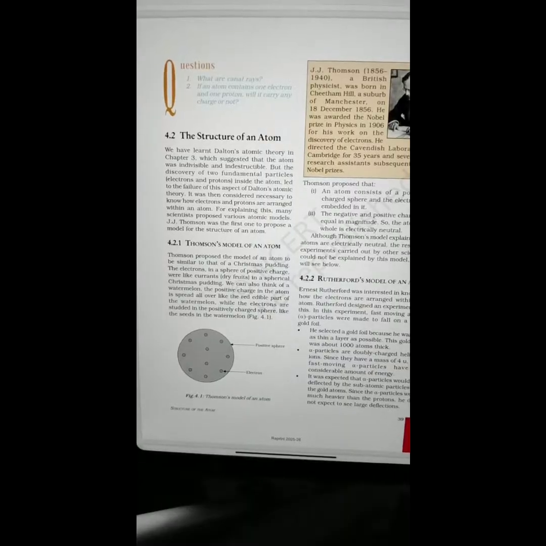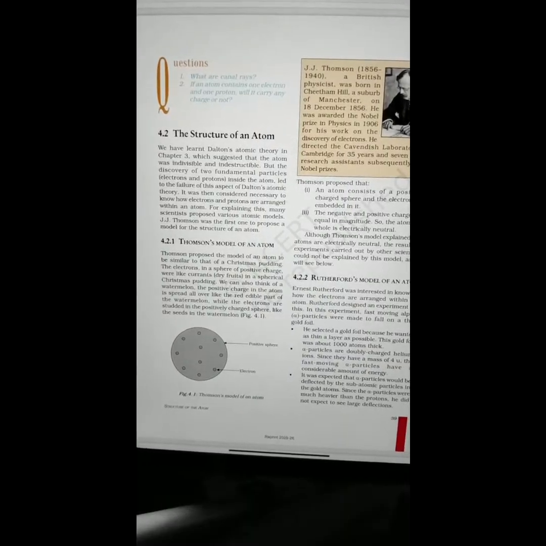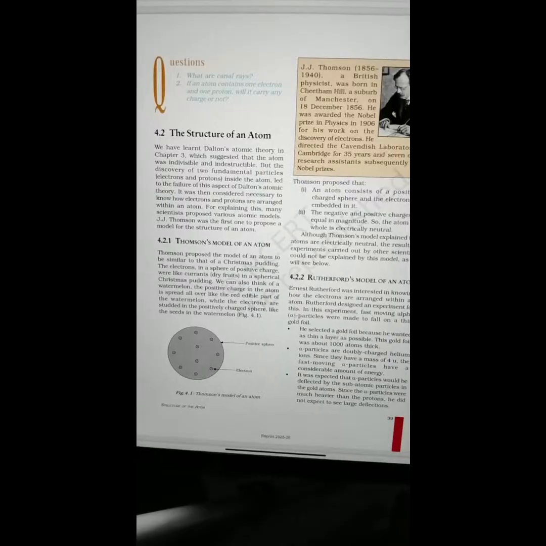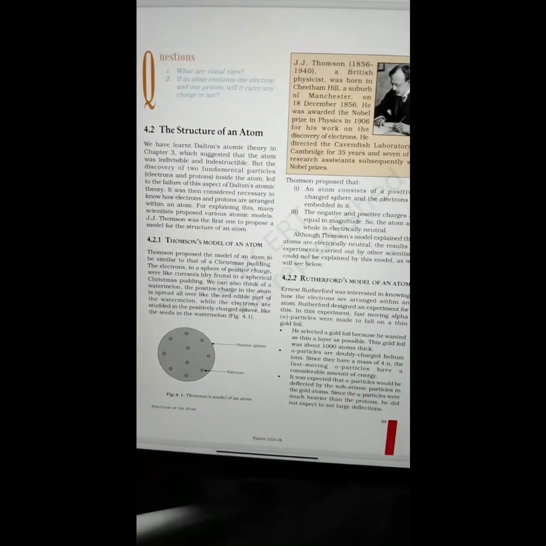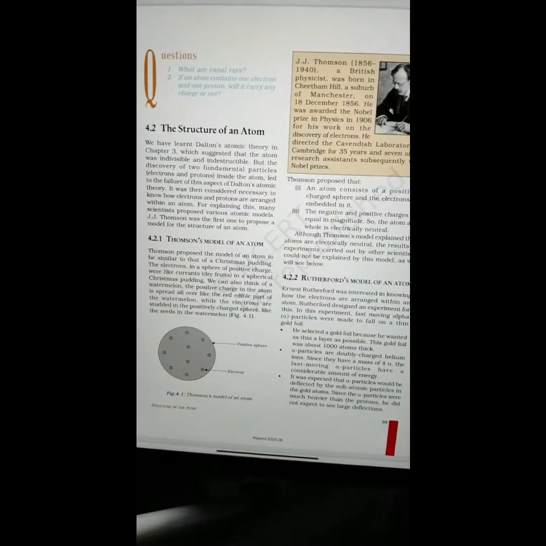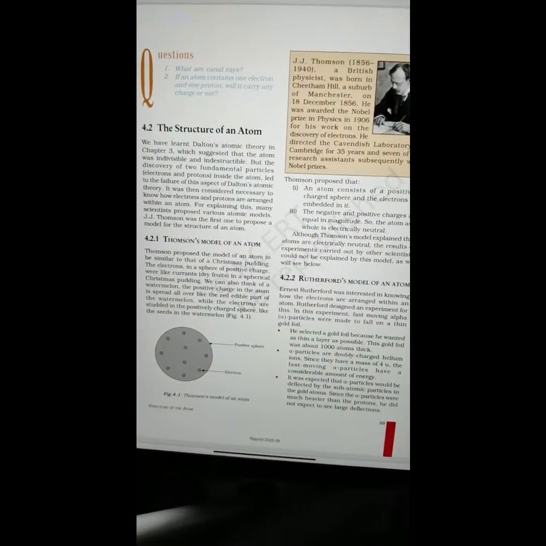Next topic 4.2, the structure of an atom. We have learned Dalton's atomic theory in chapter 3, which suggested that the atom was indivisible and indestructible. But the discovery of two fundamental particles, electrons and protons, inside the atom led to the failure of this aspect of Dalton's atomic theory.